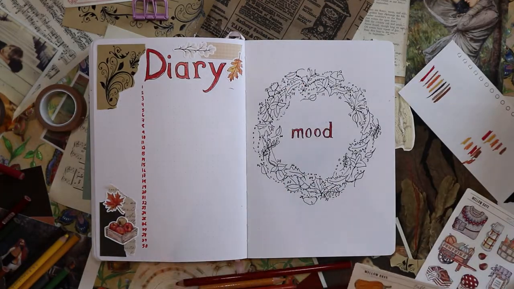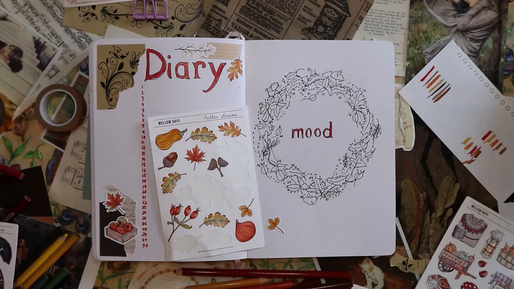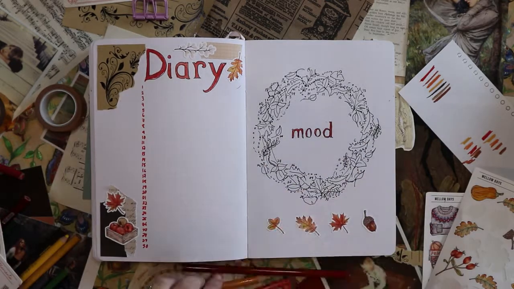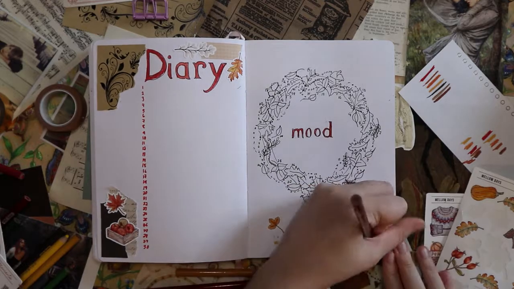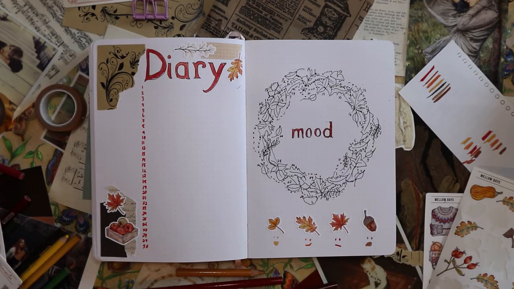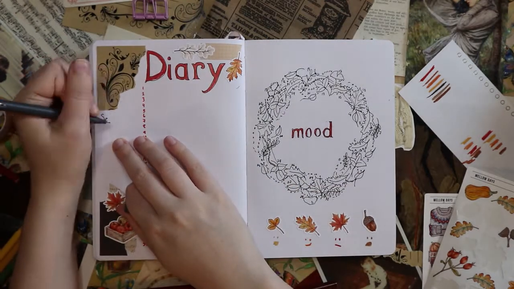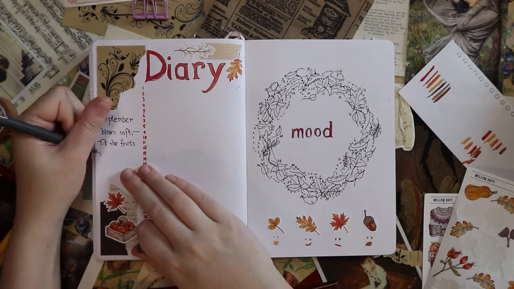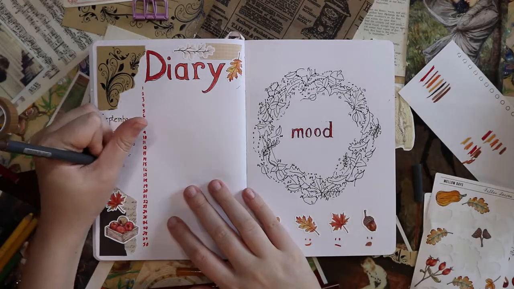So there's 30 leaves in the wreath, one for each day of September, and I put the number for the day right next to it. You would really have to zoom in to see it. So hopefully it will show in a changing leaves way my moods throughout September. I think it should look really cool.